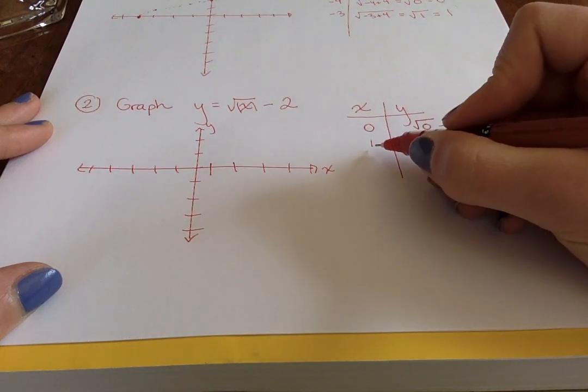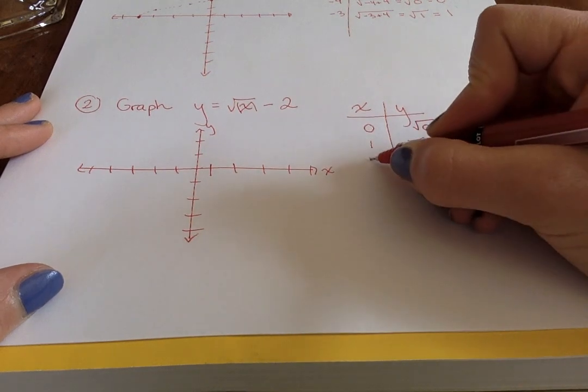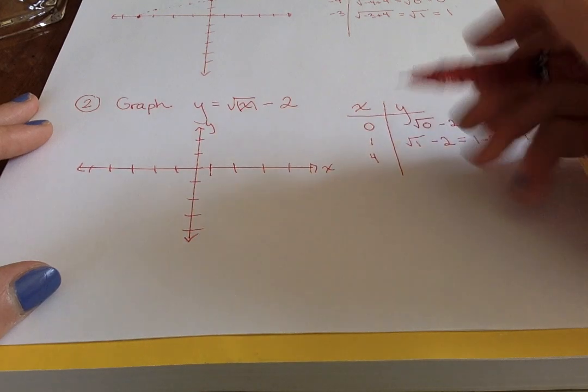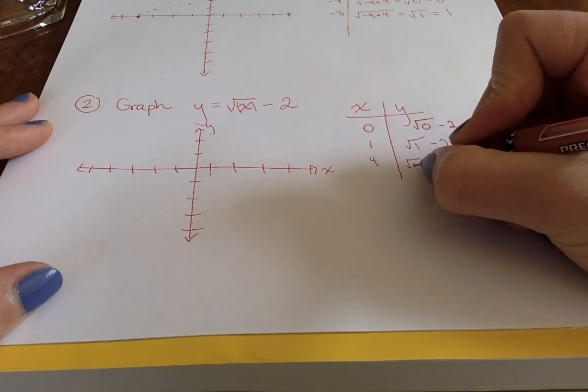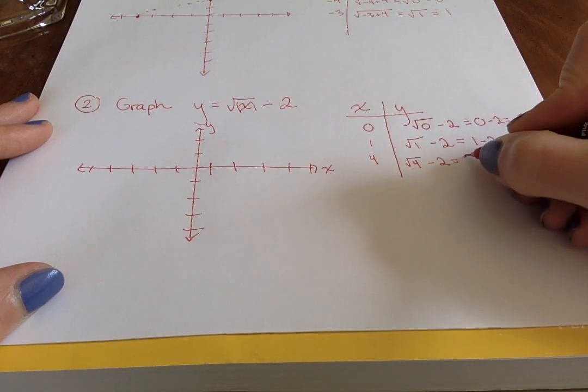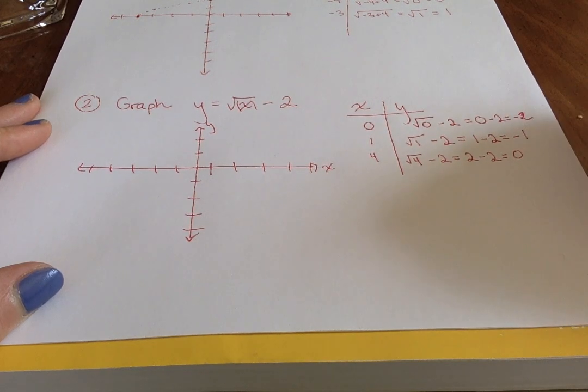The next number I'm going to square root is 4. I'm not going to square root 2 because the square root of 2 is an irrational number and is going to be hard for me to graph, knowing exactly which integer value to put it at. So let's do 4 next because the square root of 4 is 2. So it becomes 2 minus 2, which is 0.